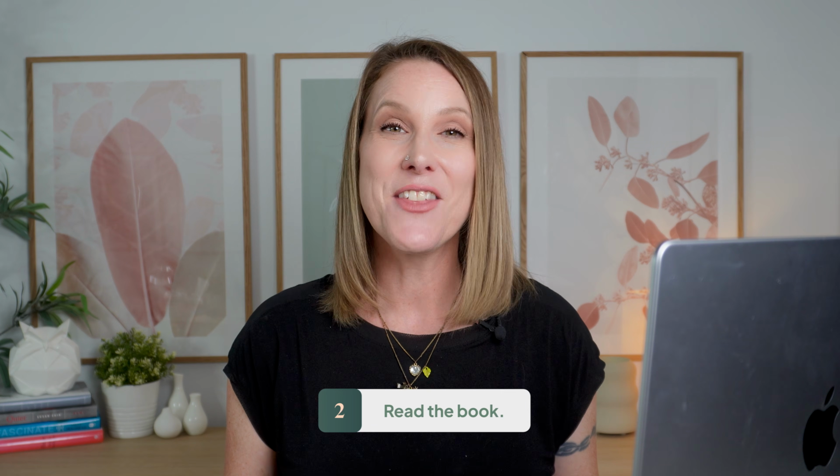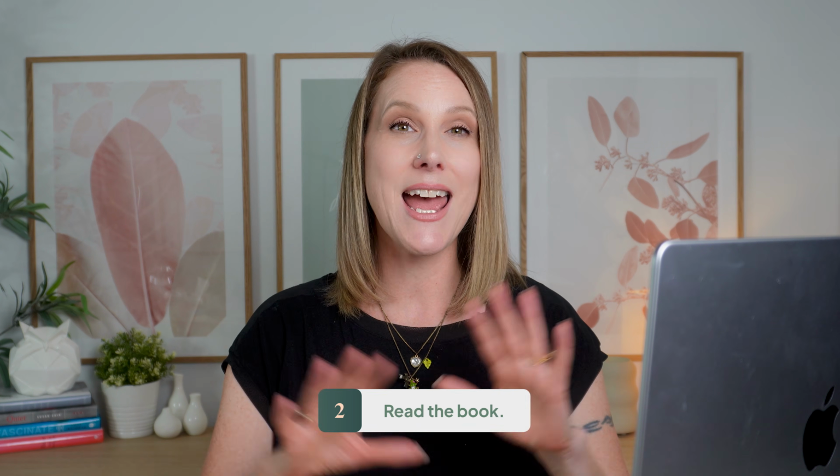Now, for this example, I'm going to be running with Henry David Thoreau's Walden, which was published way back in 1854, so this book is well into the public domain. Next is you want to actually read the book. This is going to be the best way to understand the main themes of the book, as well as to determine how you're going to be able to add true value moving forward with the project.